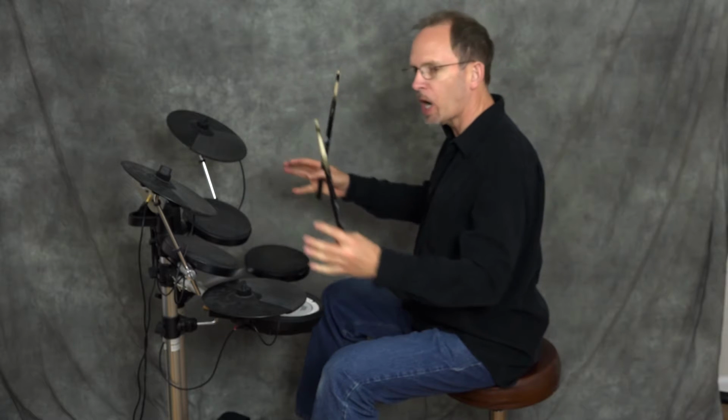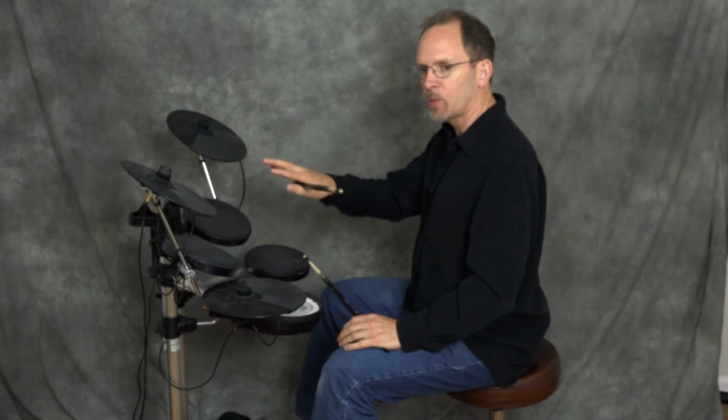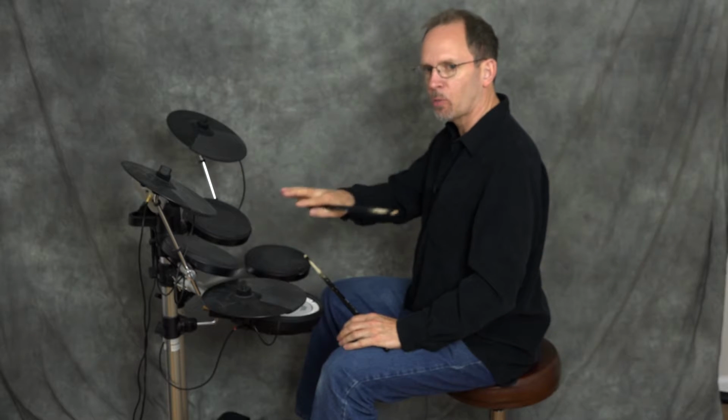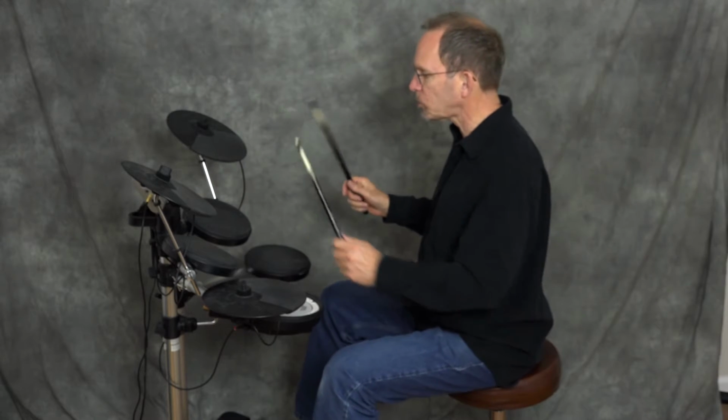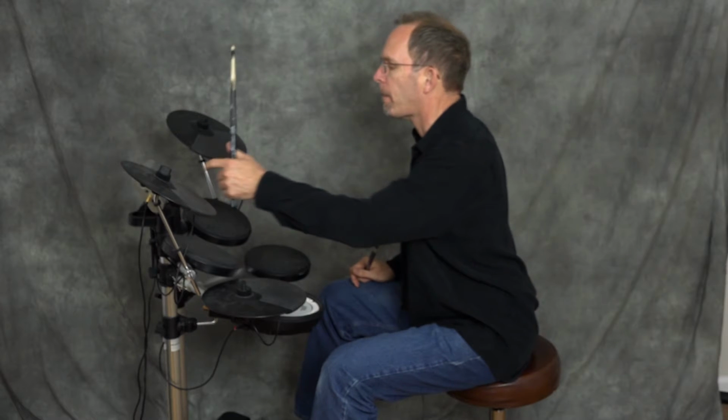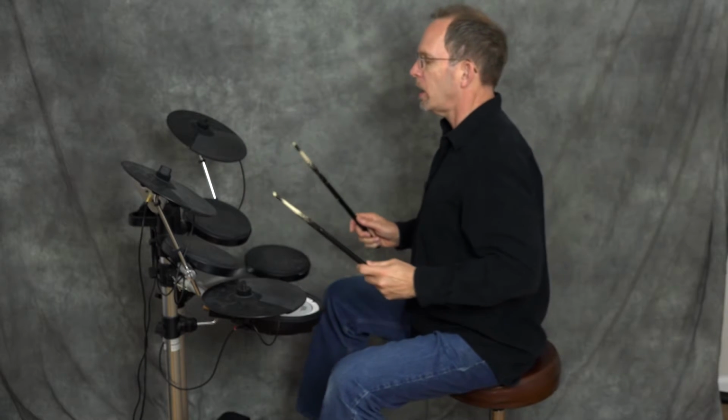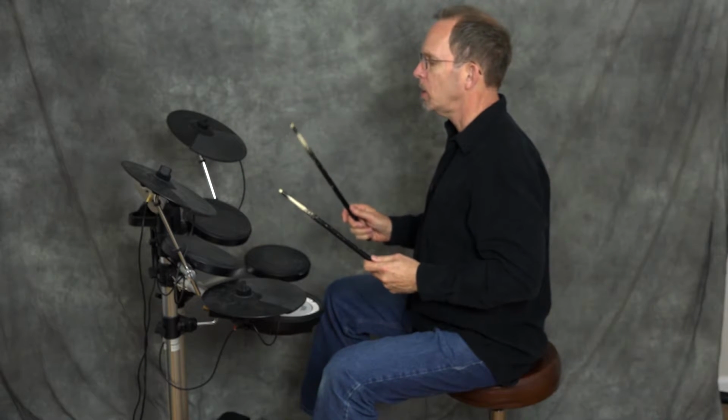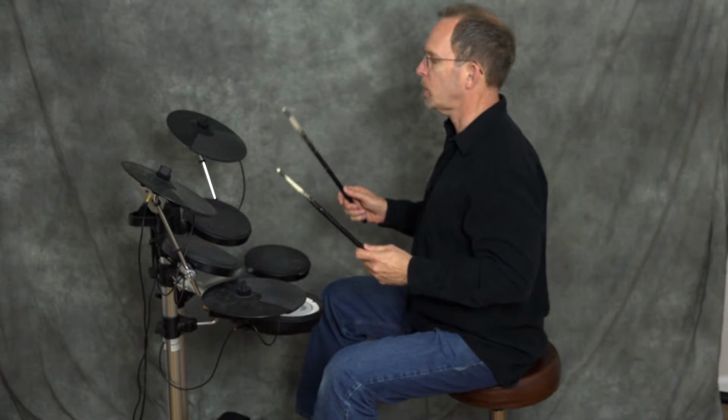Okay, so still at the drum set, I want to use the entire drum set and move that around the beat, in front of the beat, behind the beat, on the beat, not just one instrument like I did before. So I start the metronome here, and I'll start with on the beat. 1, 2, 3, 4.